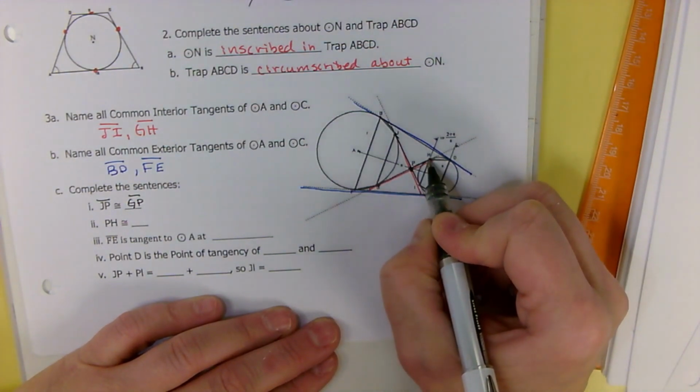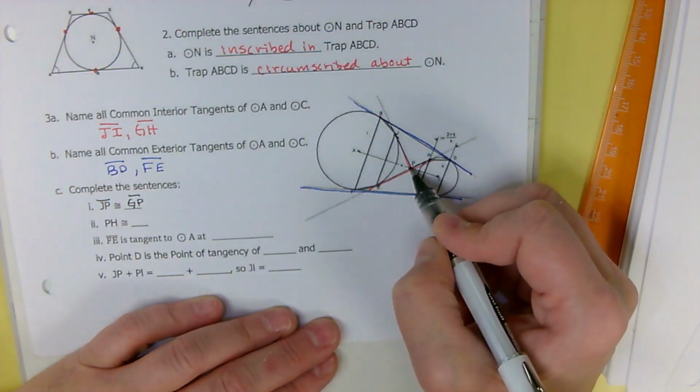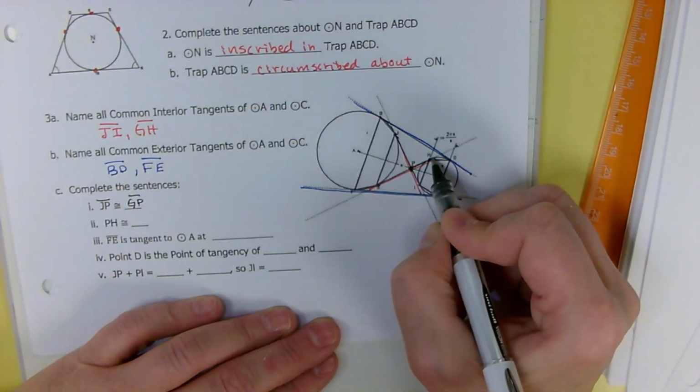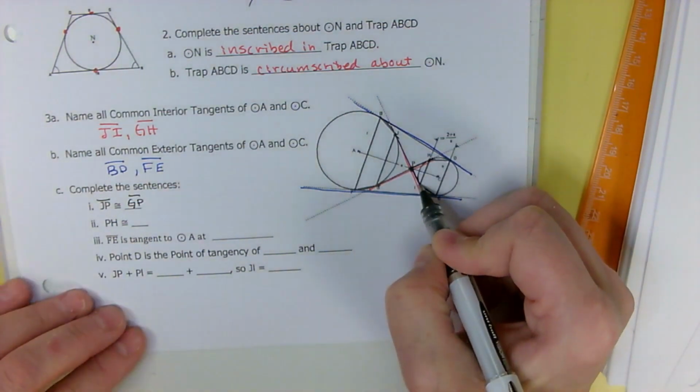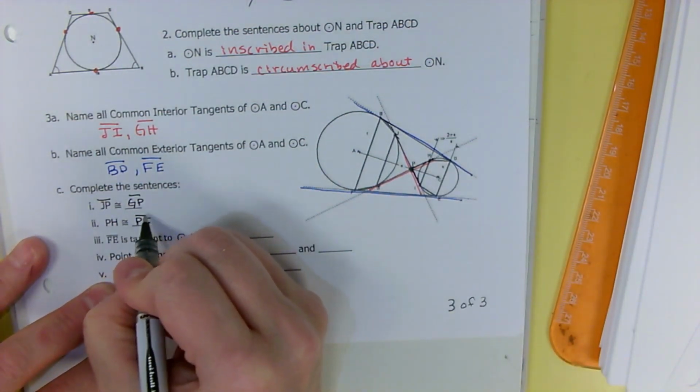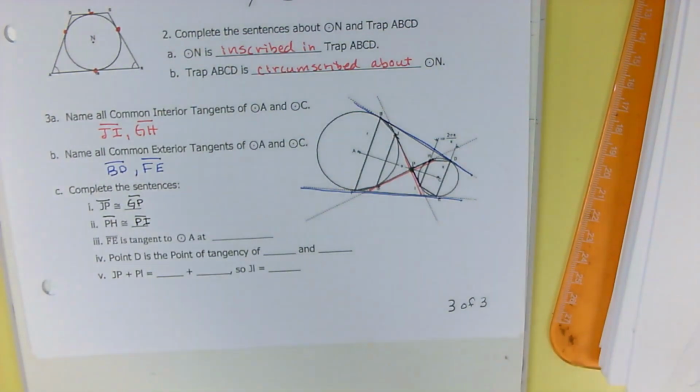Okay, same thing here. P to H, H is your tangent. P is where the two tangents meet up. So P to H is congruent to P to I, because you have two tangents meeting up outside the circle.